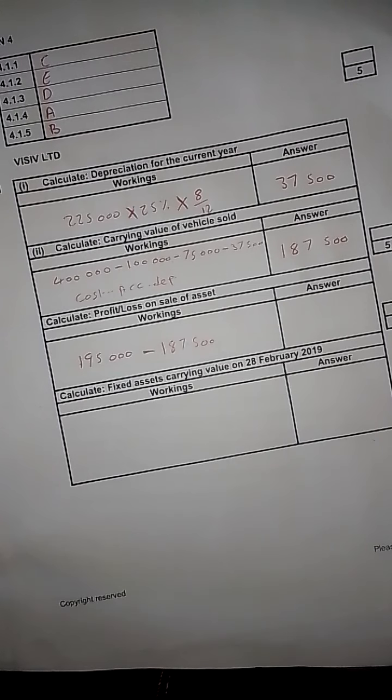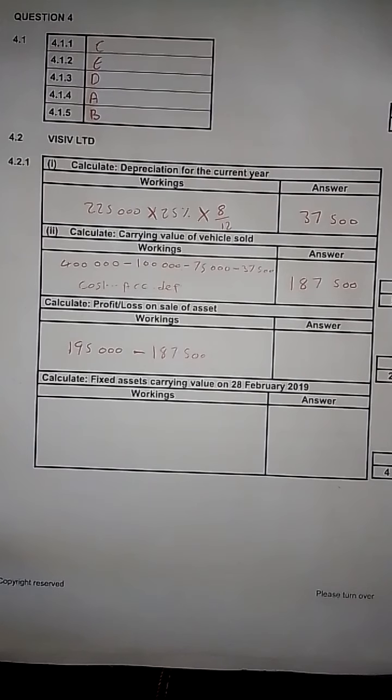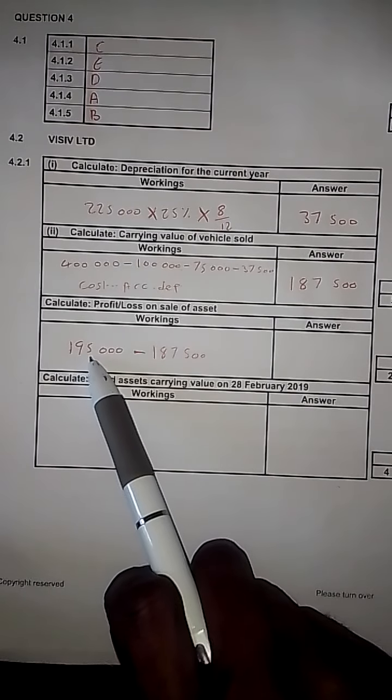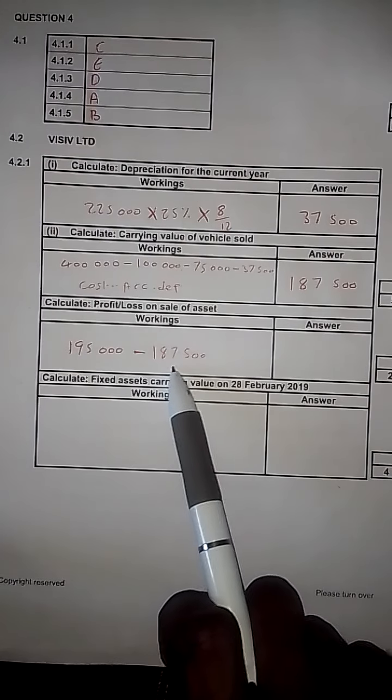Before you calculate, you have to understand whether they make a profit or loss. How are you going to see that? This is what we receive. This is the amount that we receive. This is what we have.